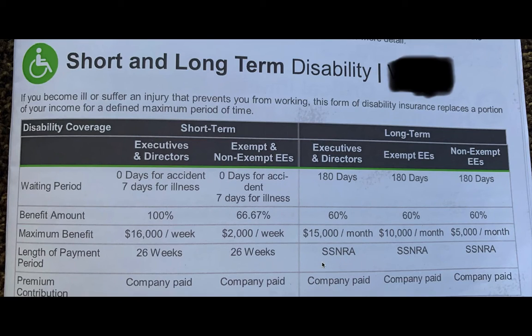The premium is paid by your company, so when you receive the disability income, that income has to be counted as your taxable income. So anyway, that's the review.